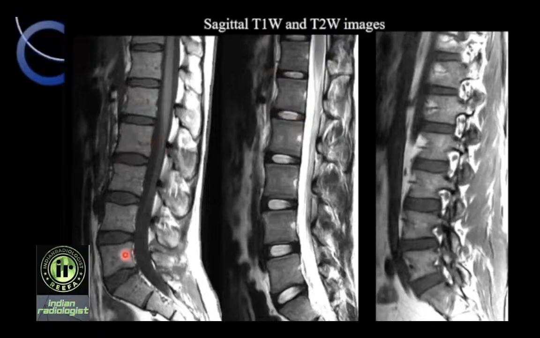What we see here are the central veins in the vertebral body, which drain the blood from the marrow of the vertebrae. Because of slow flow, they appear bright on T2. Again, this is vertebral body, the cortex of the end plate, nucleus pulposus, annulus fibrosus.